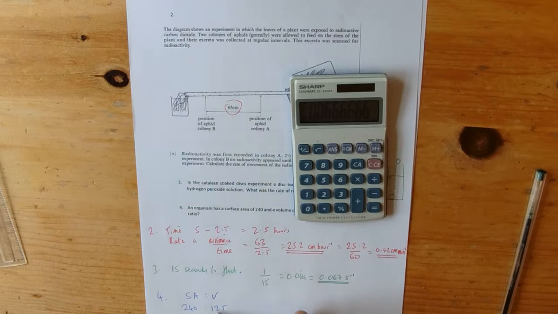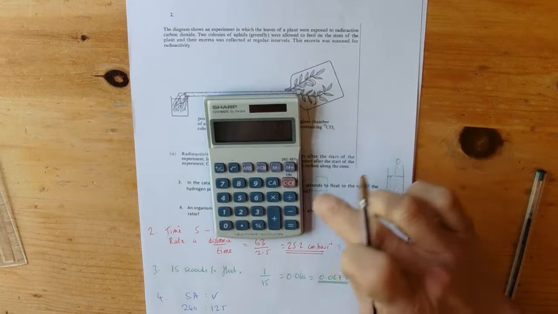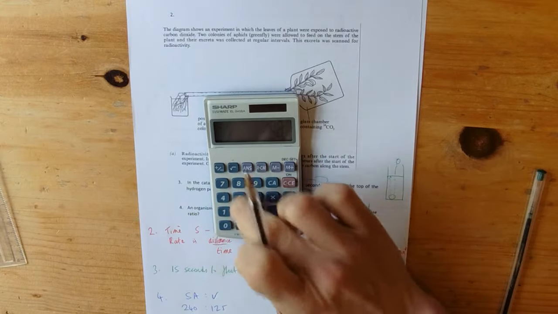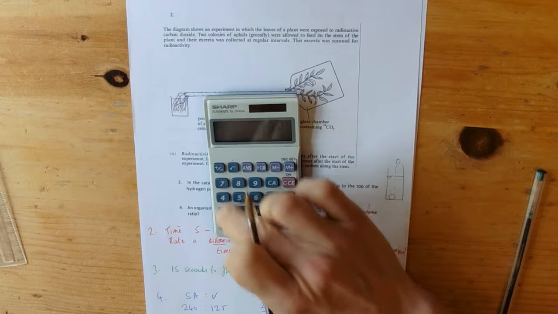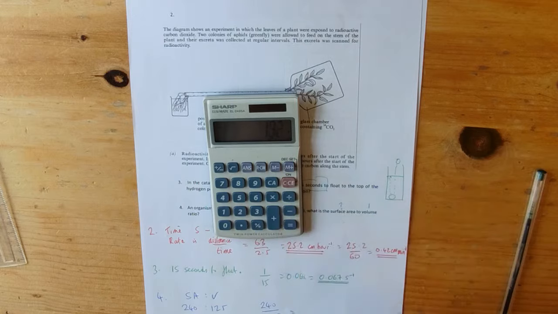Well, what did we do to this number 125 to turn it into 1? We divided it by itself. 125 divided by 125 is 1. And we need to do the same on this other side here. We need to divide by 125. So our calculation is 240 divided by 125. 240 divided by 125 is 1.92. And so that's our number there.